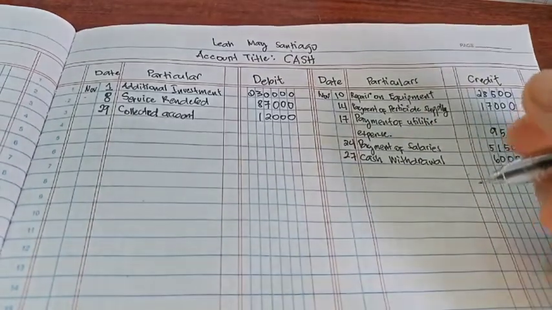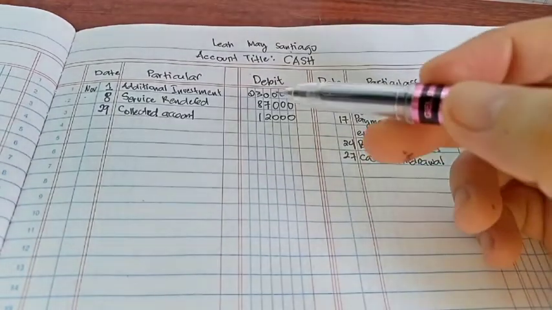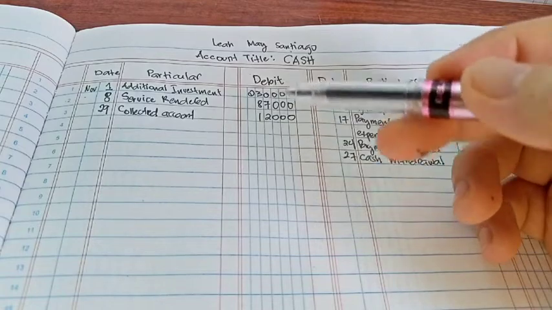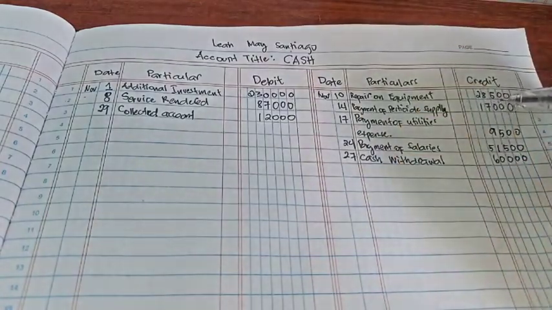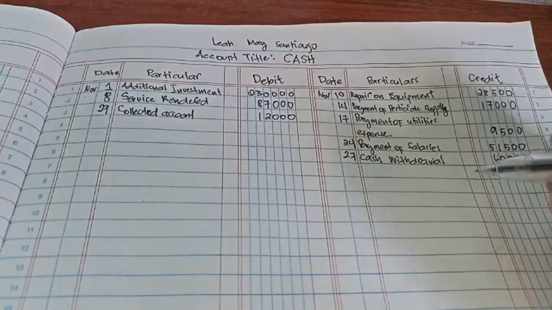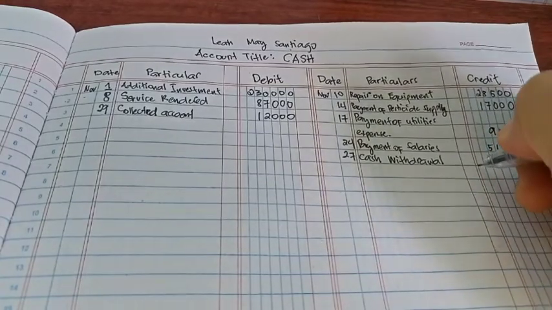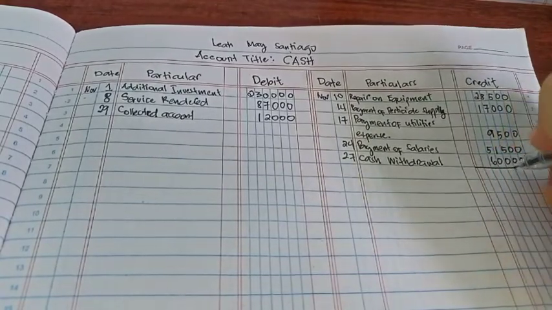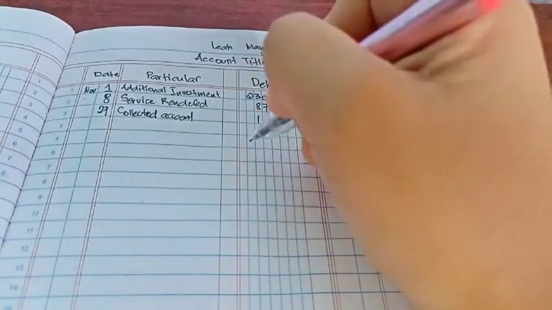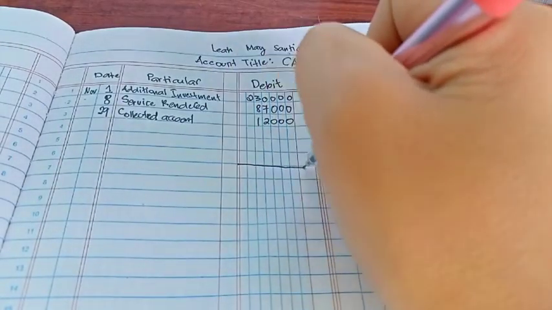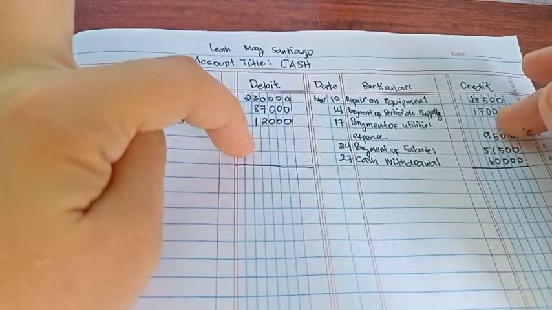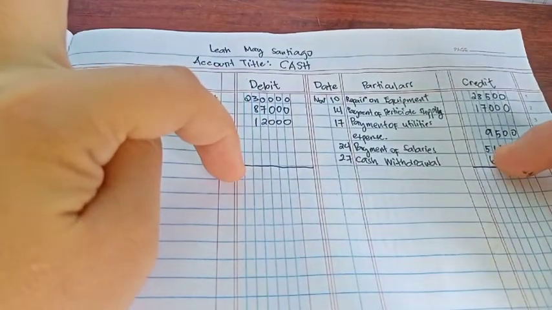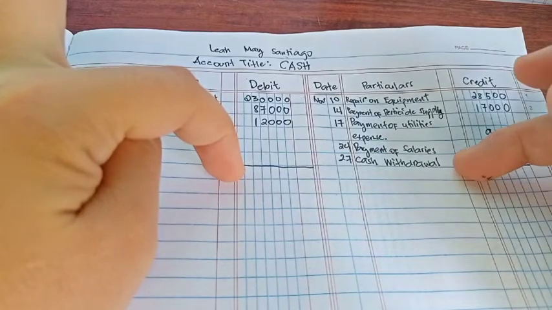So, in creating the total po, kung saan pong side ang pinakamahaba ang transaction, 'di ba, ito ang yung pinakamahaba na transaction. So, dito ka po maggagawa ng linya. Okay? Wag po dito. Dito po. Kung para align po sila.